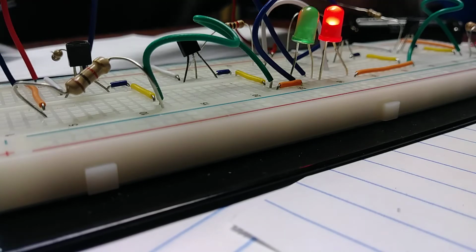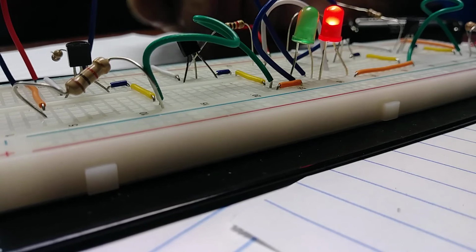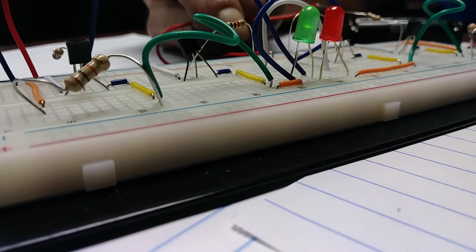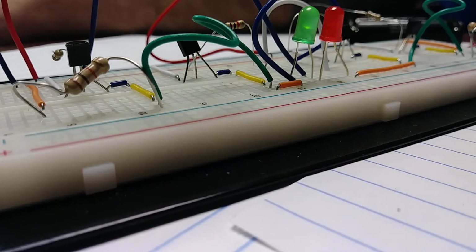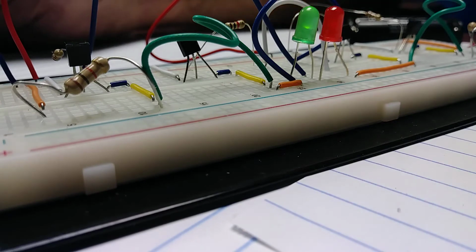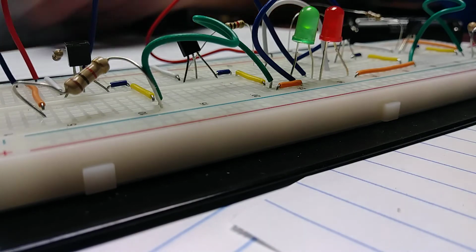On the other hand, we can shut off the red light simply by pulsing the reset button. Let's see, make certain I get the right one. Yeah, there it is. And that sends the voltage in the red light to 0. So let me put it back on.